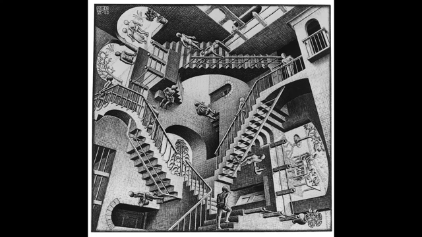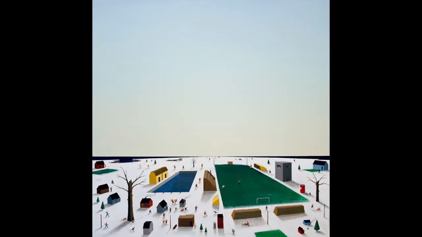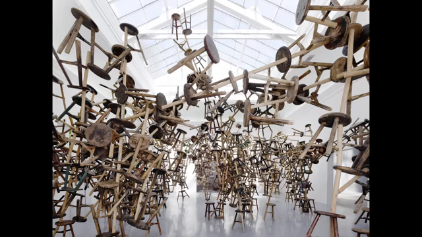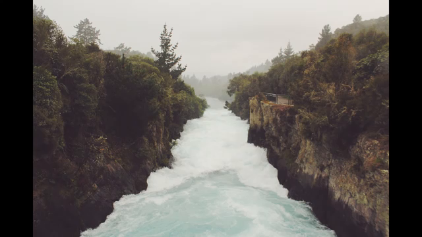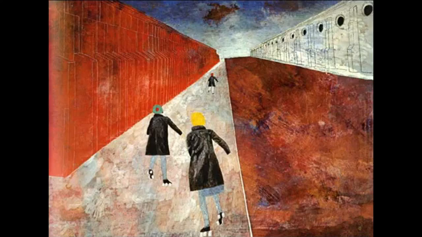Some other ways to describe how artists use space are dense, open, cluttered, symmetrical, shallow, flat. How would you describe the way artists approach space in these works? What qualities do you see?